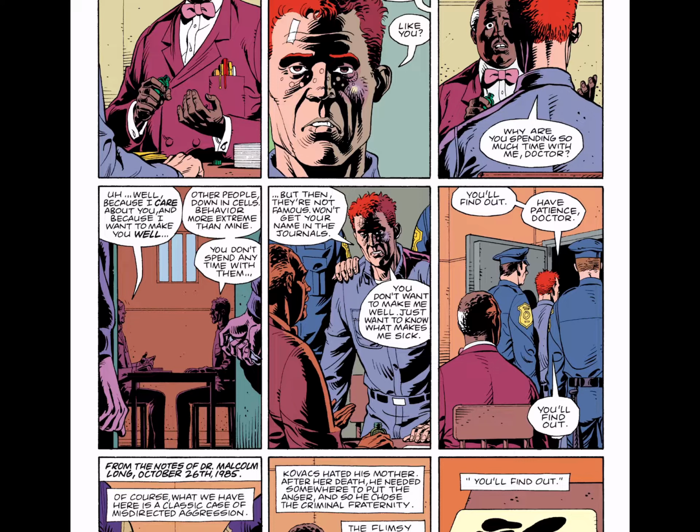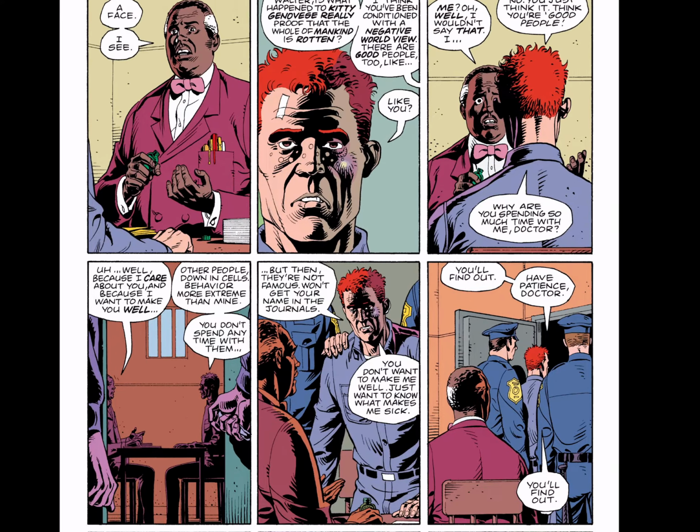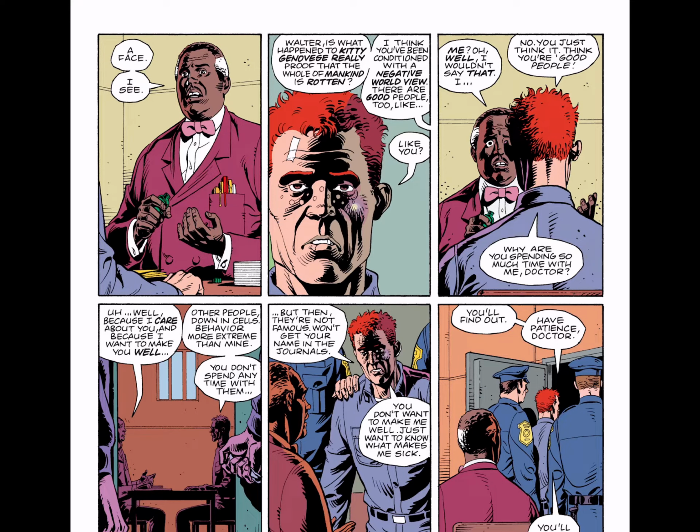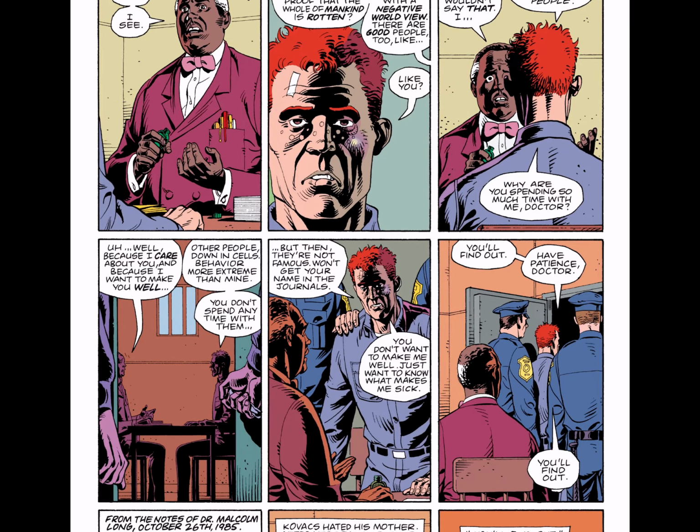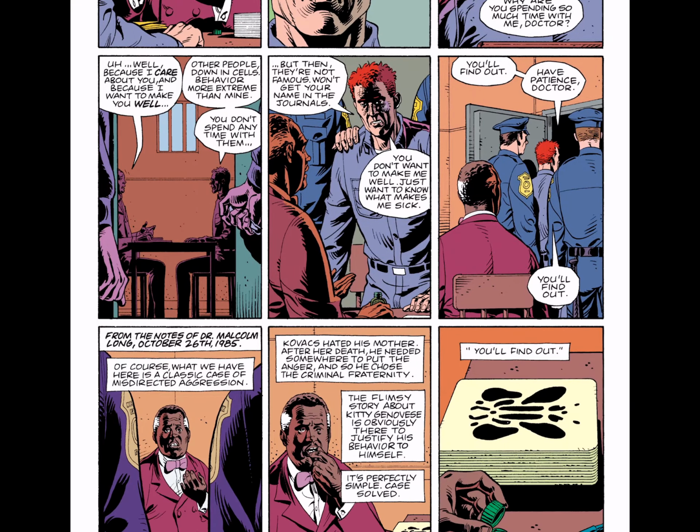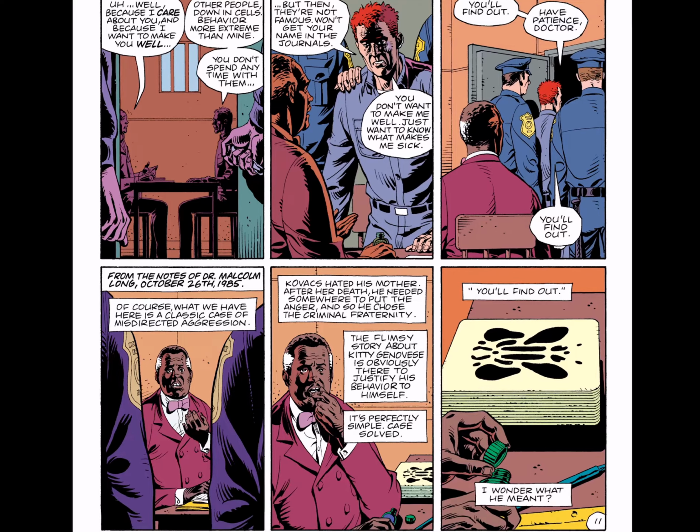So right here, Rorschach is calling out the therapist's selfish intentions. He's saying, look, you think of yourself in your metaphorical mask, in your nice little suit with your nice little family, so on and so forth. You've deluded yourself into thinking you're a good person. But look at what you're doing. You hopped on this case as a way of advancing your own career, of trying to make a name for yourself. And so he's calling out the selfish intentions that lie beneath the masks and pretenses and self-delusions that humanity puts on. And then he leaves with this ominous, "You'll find out. Have patience, doctor, you'll find out."